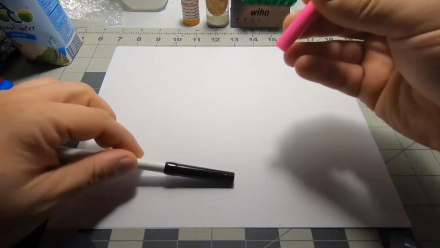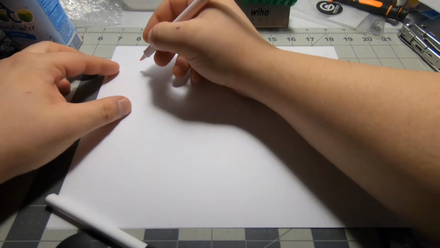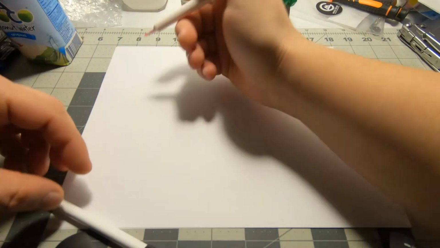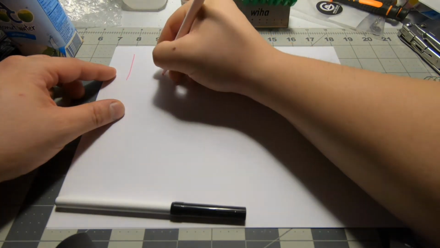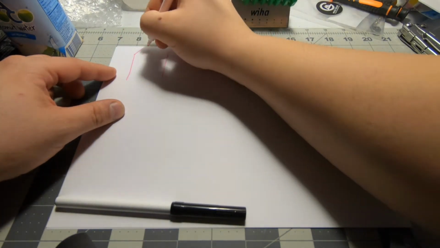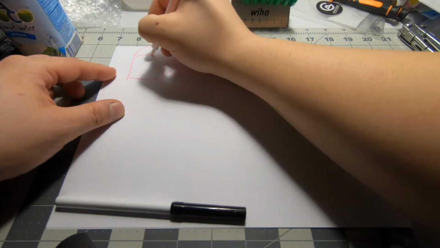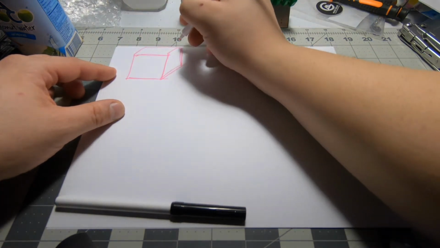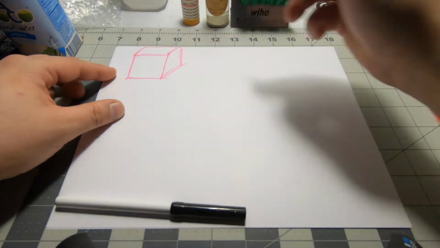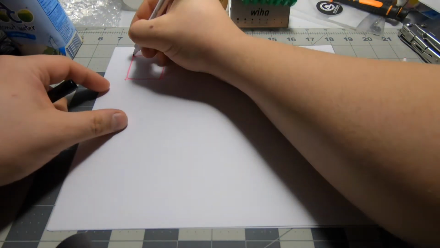So in a 3D space, we all know what a cube looks like. And these colors don't mean anything, they're just there to show up on camera. So, we have an artist's rendition of a cube.